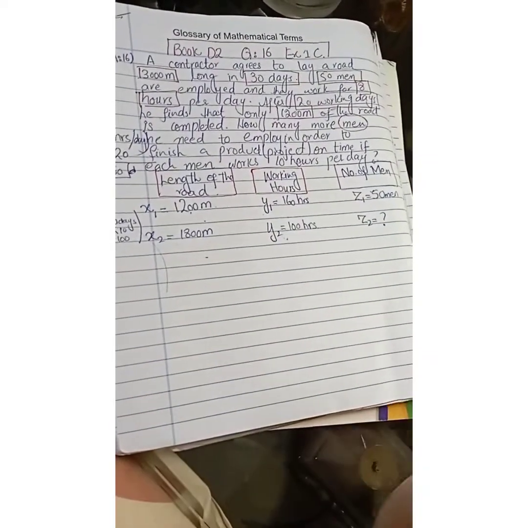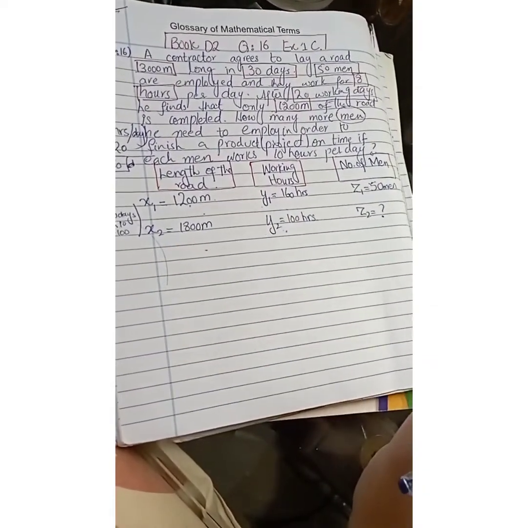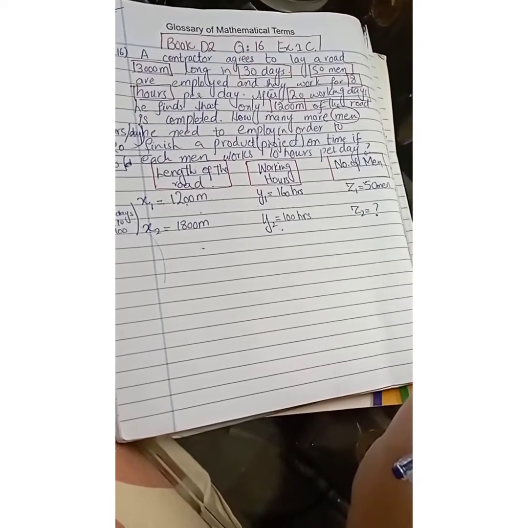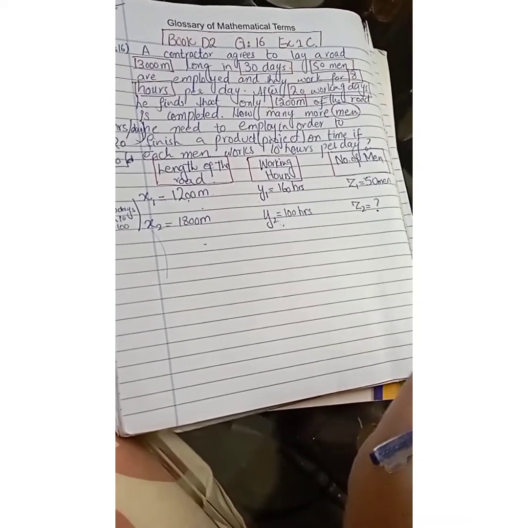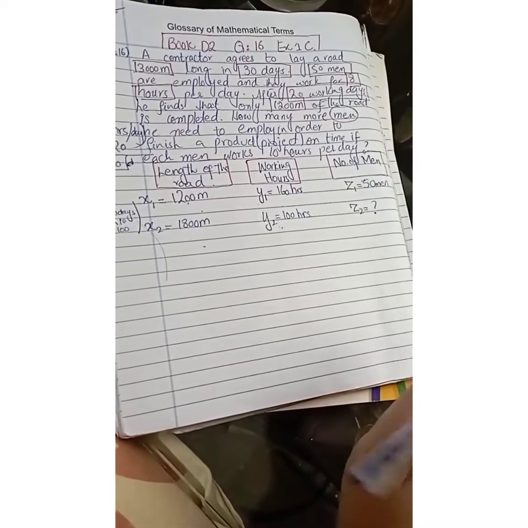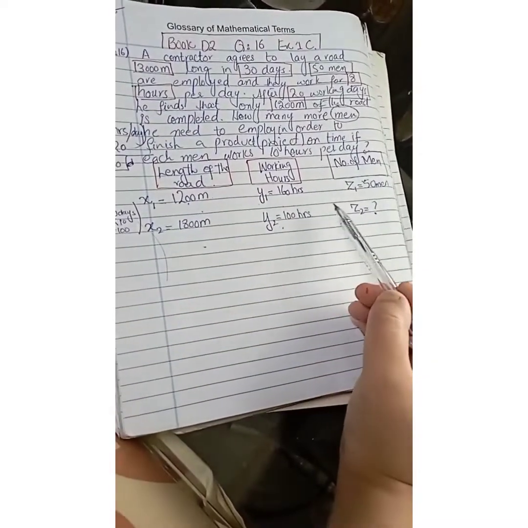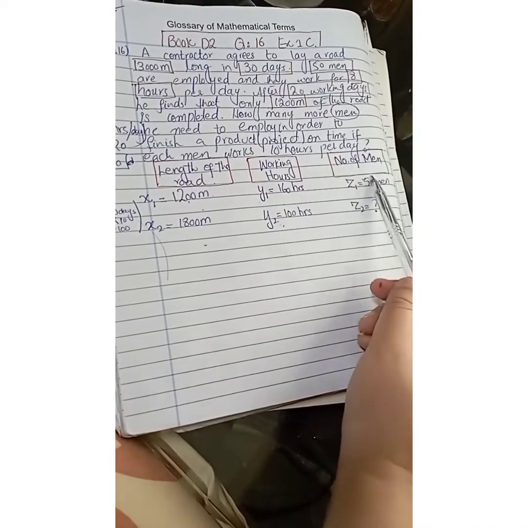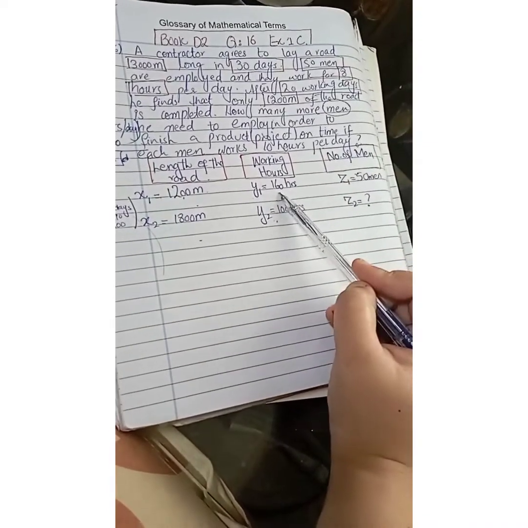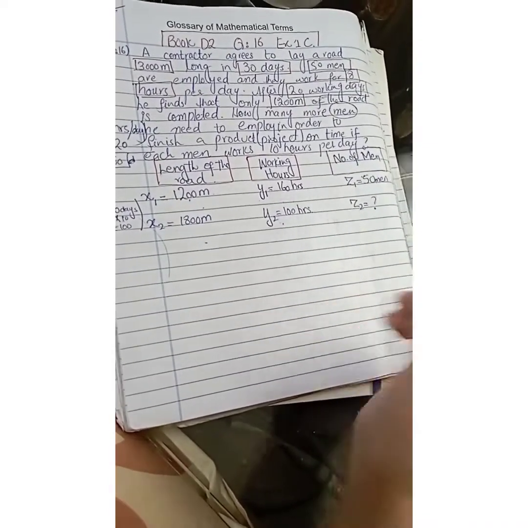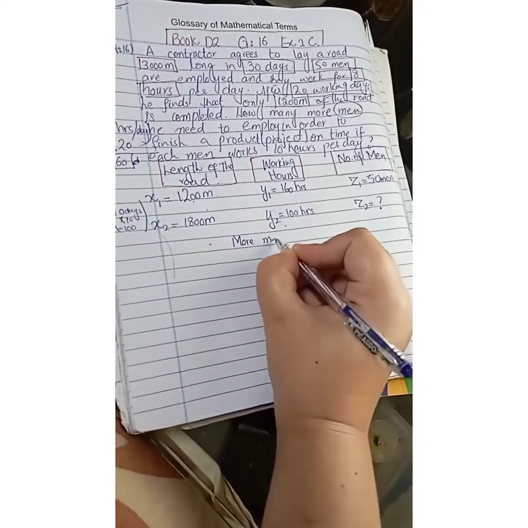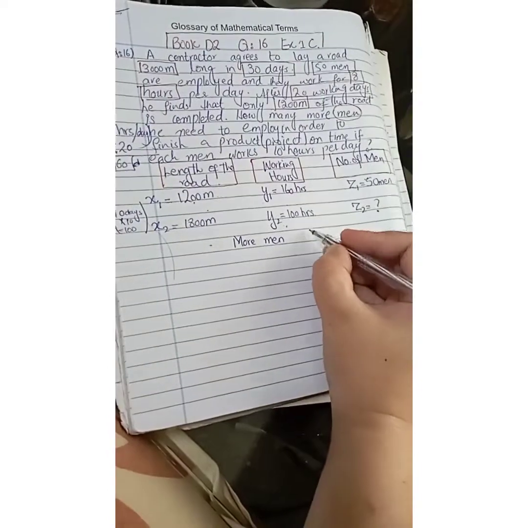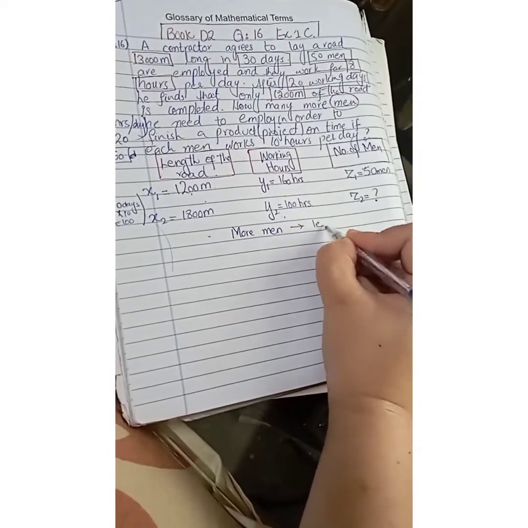Now after making complete data, I need to analyze which quantities are in direct proportion and which are in inverse proportion. First I'm talking about the number of people and the working hours. We already know that if more men are working, definitely the working hours would be less.